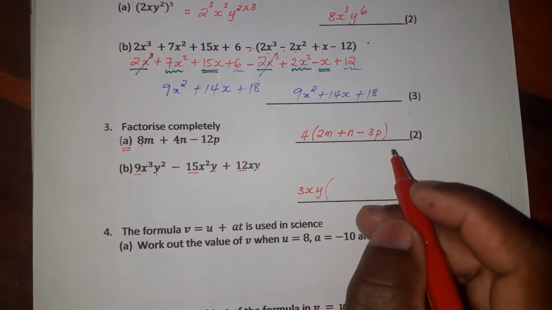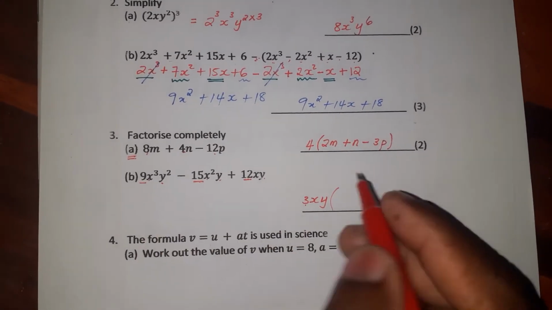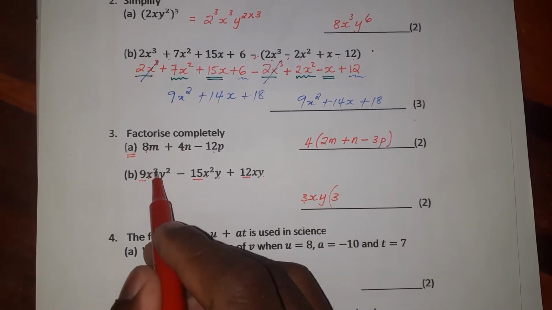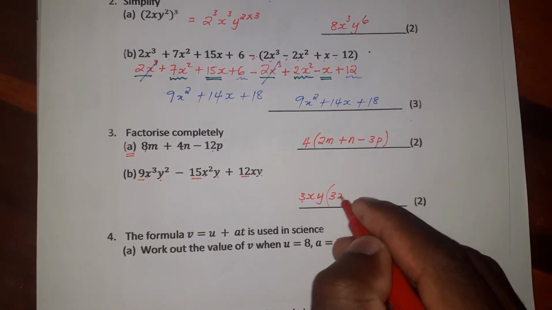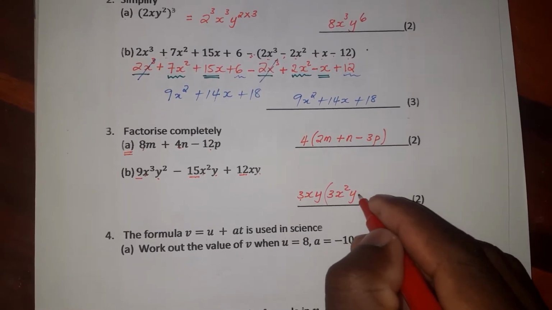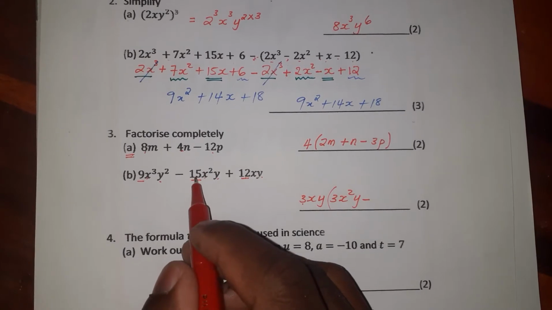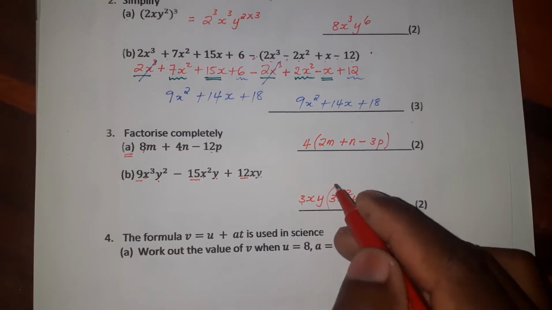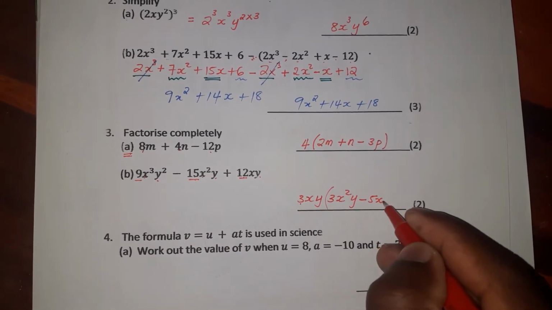Then we open brackets. 3 in 9 is 3 times. We have x to the power 3. When we remove 1, we get x square, and then y square. Minus, here 3 in 15 is 5. There's 1x outside, therefore we are left with 1x.